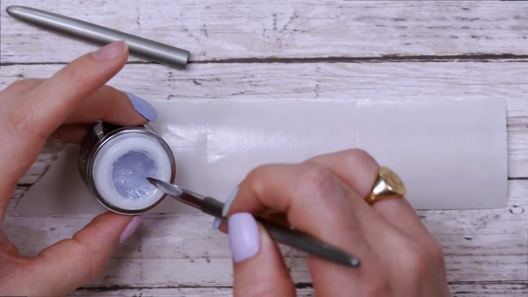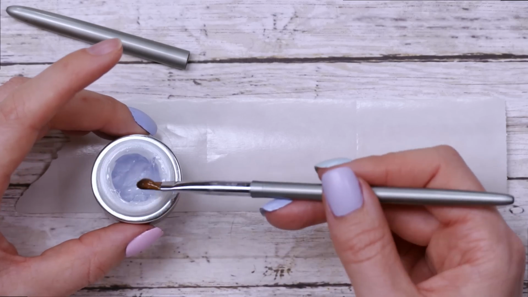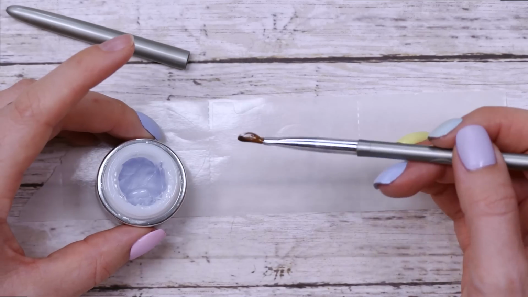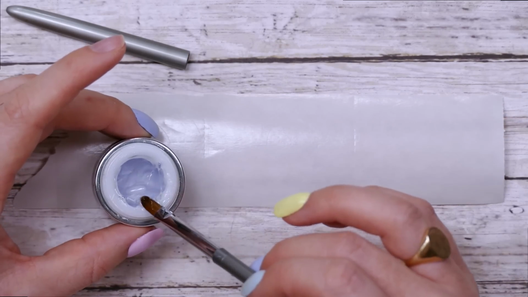And the other thing that you could also consider is that if you're going to be doing a clear extension under a pink and white, which I'll get into as we do future videos, you'll see why a thick gel that semi-self-levels is useful because you won't be filing into the color that you put on top of it.